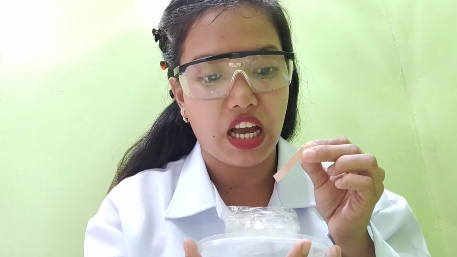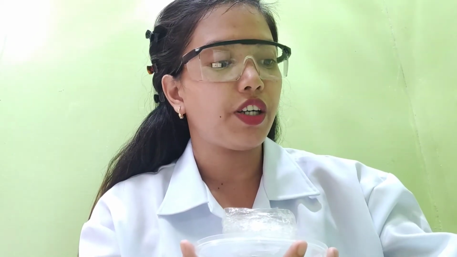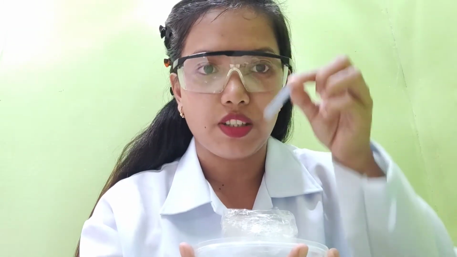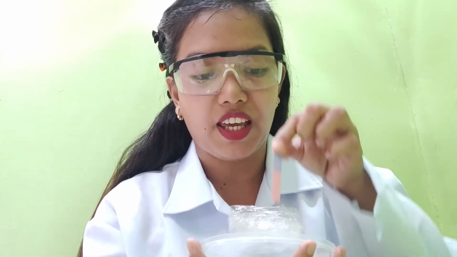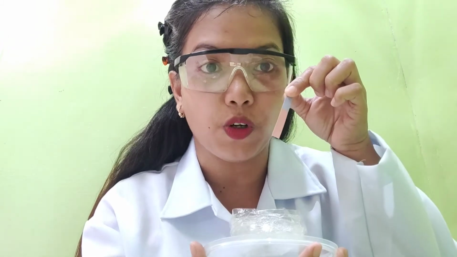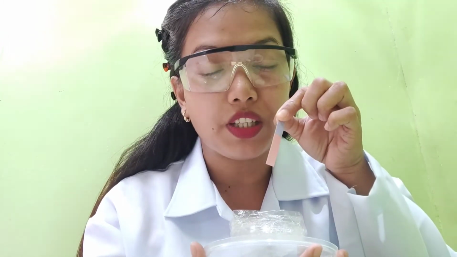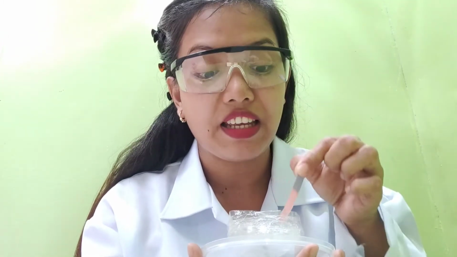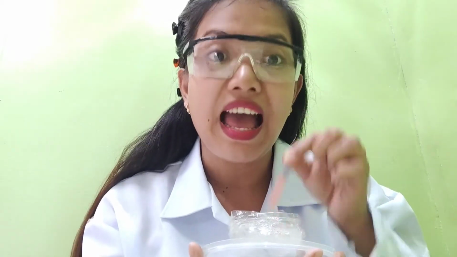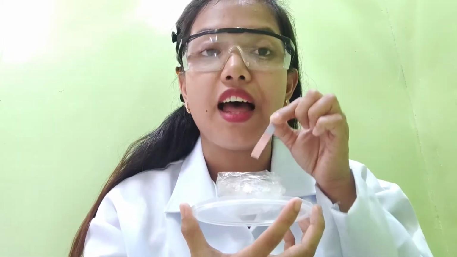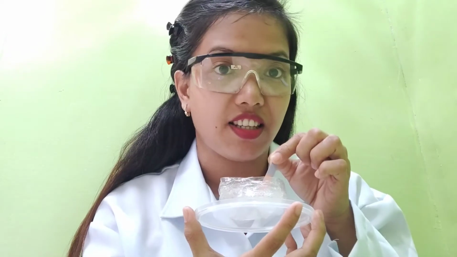Next, how about the blue litmus paper? Okay. So makikita nyo, ang blue na litmus paper ay nagiging red. Kaya ito ay isang acid. Again, vinegar is an example of an acid, not a base.